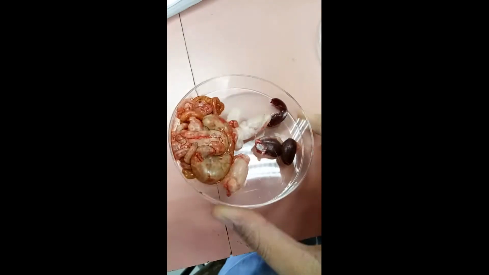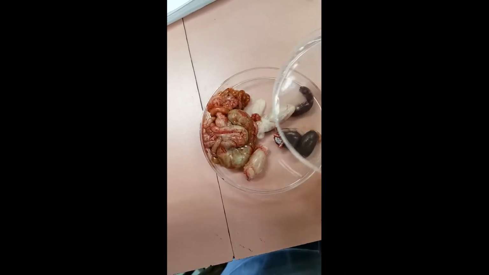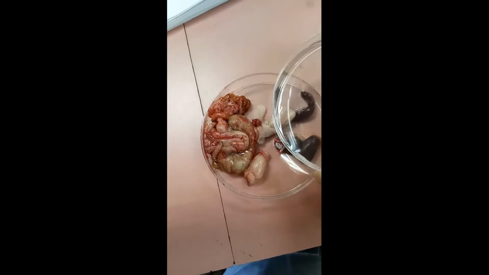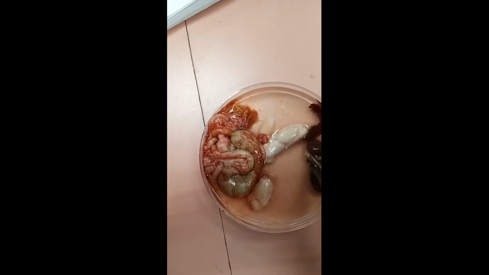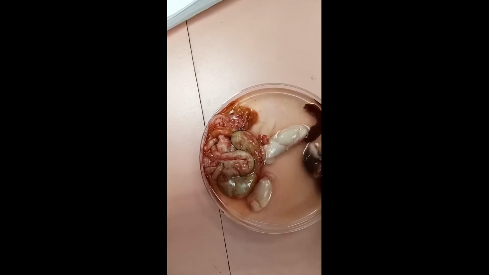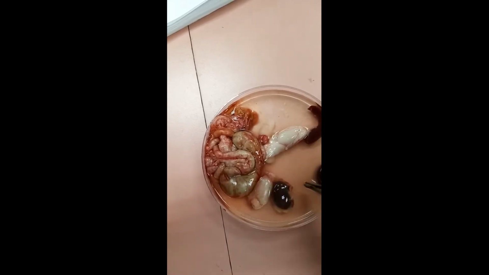Then we are going to rinse these organs with NaCl solution. So this is the NaCl solution. Put it in here, like this, to remove the excess blood before it is put into the formalin.